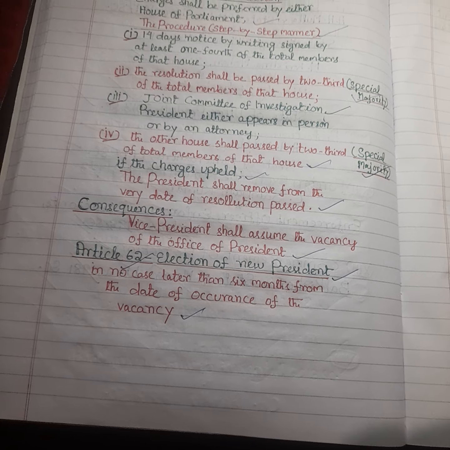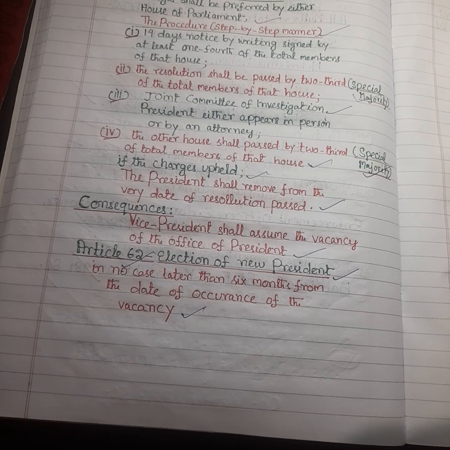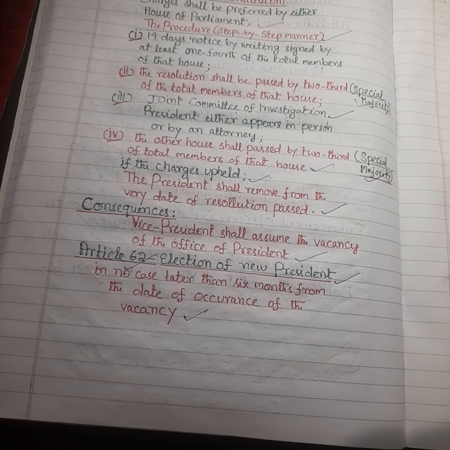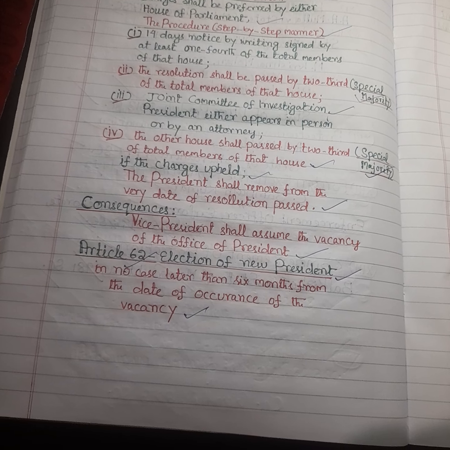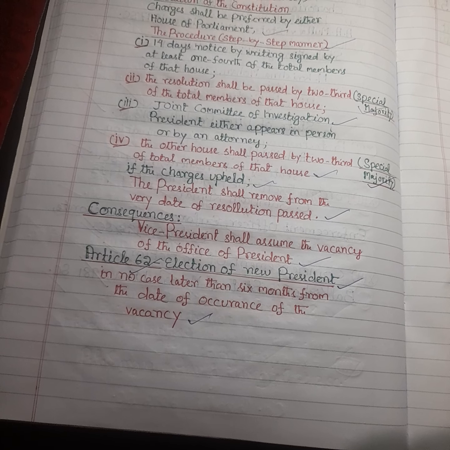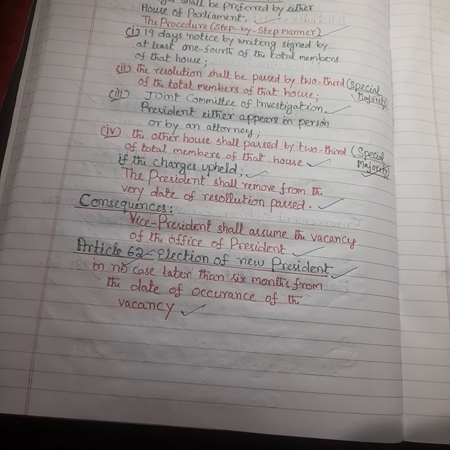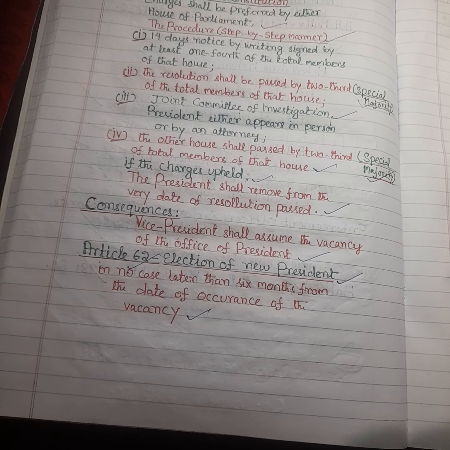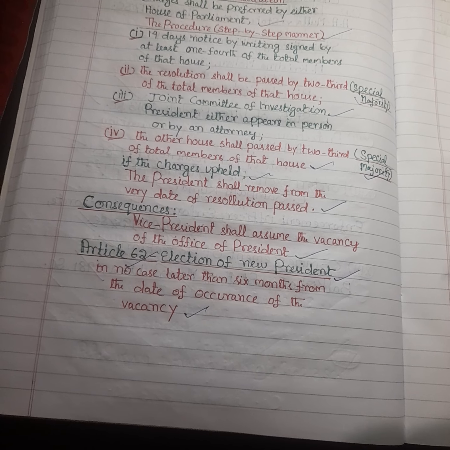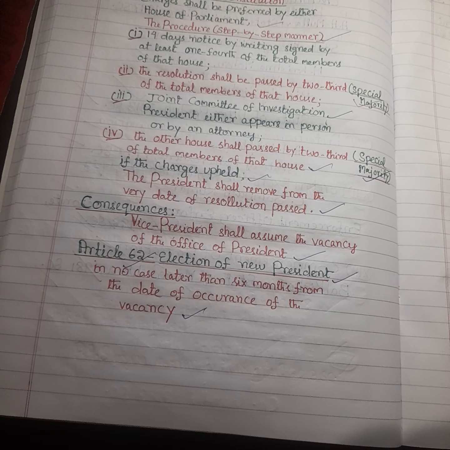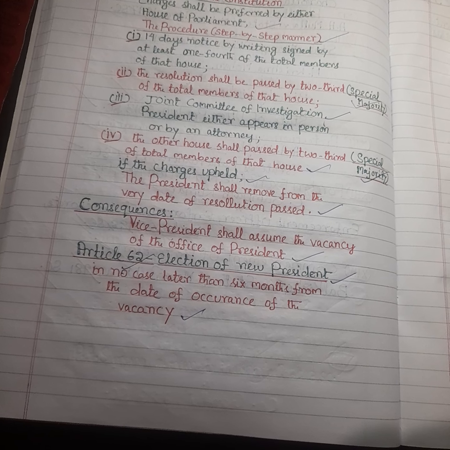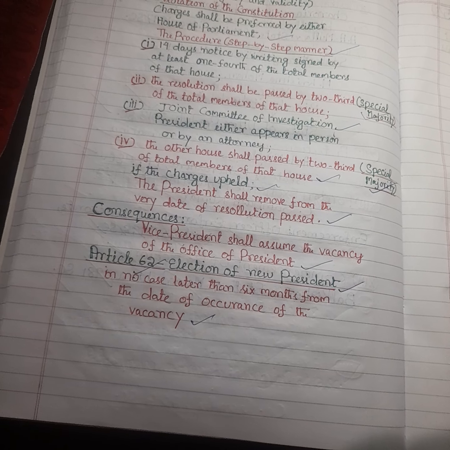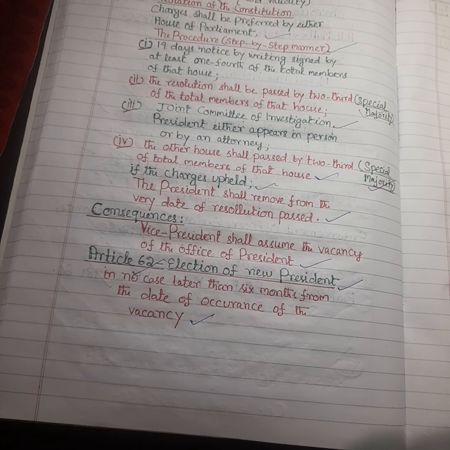Later, an impeachment procedure was moved against President Richard Nixon, but Nixon resigned before being impeached, and former US President Bill Clinton was also impeached. In case of India, till now, no President of India has been impeached under Article 61 of the Constitution.